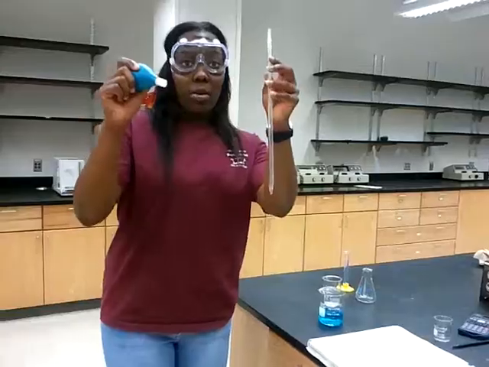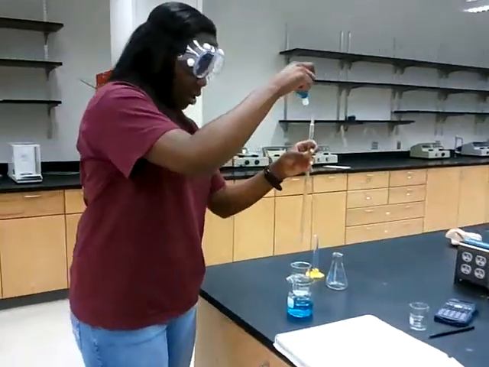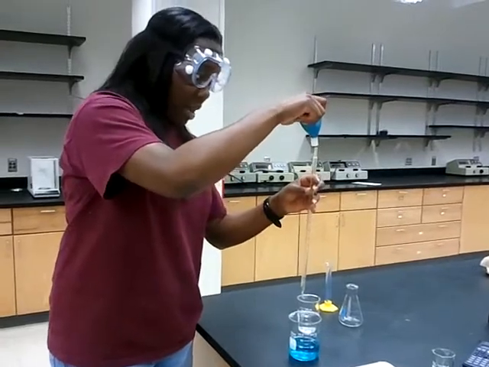Okay, now we'll proceed to measure our liquid with our pipette. And in doing so, we're going to get our final volume and our initial.